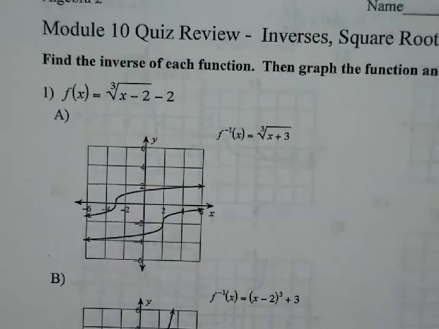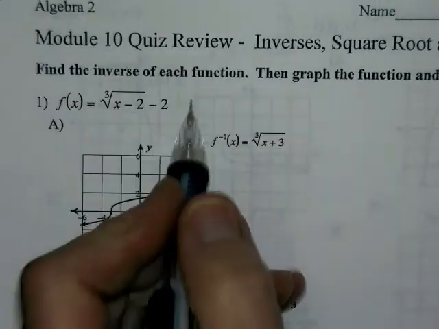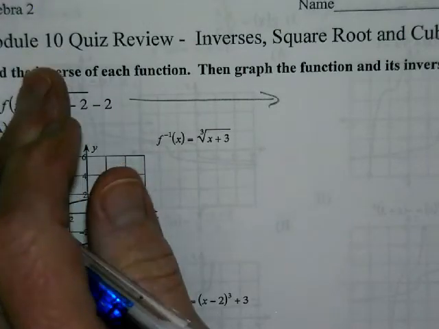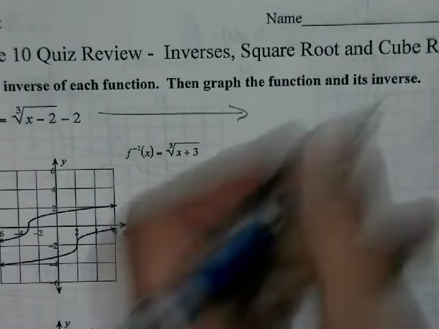If you remember the steps, I think there's plenty of white space on the test for you not to have to use sticky notes. So we're going to just follow the procedure. I'll move this over here. And first step was to change the function notation to a y.